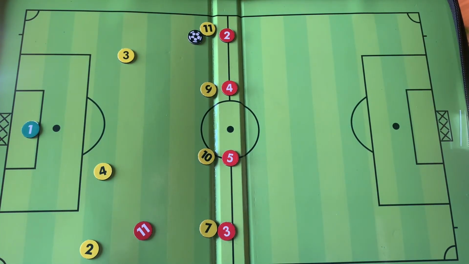Hello everyone and welcome. Today I'm going to go over some basic ways to open up a defense. First I'll go over some concepts and then I'll go over 4 basic ways to break down a defense.